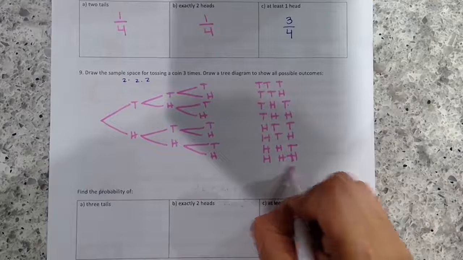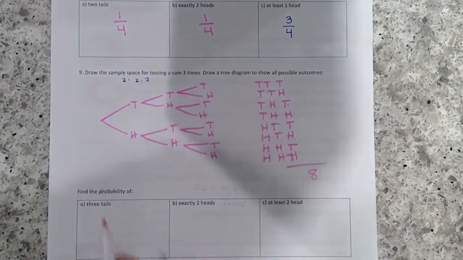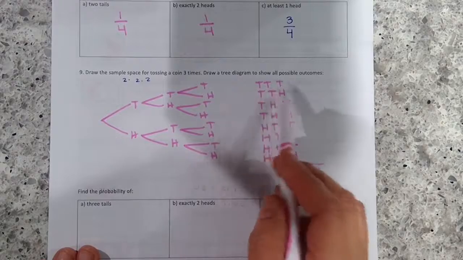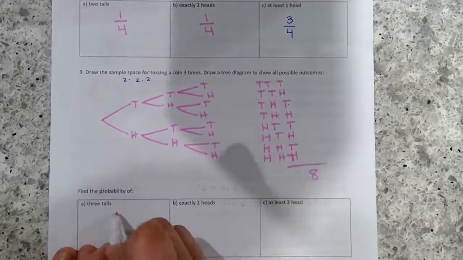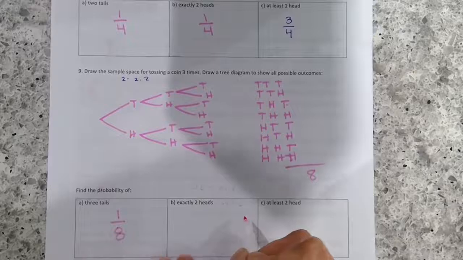Okay, so now we're going to go to this. Listed them out. There's 8 possible outcomes. So that's our sample space. Find the probability that you got 3 tails. Well, the only way to get 3 tails is if you got them all in a row. So that's going to be 1 out of 8.